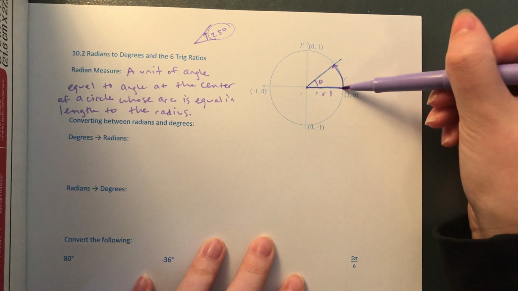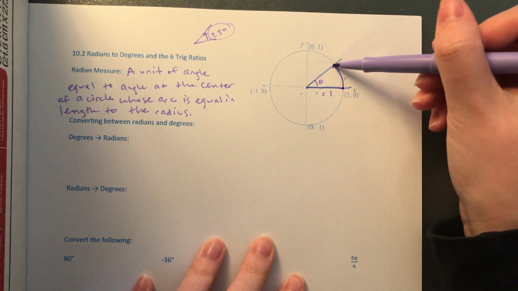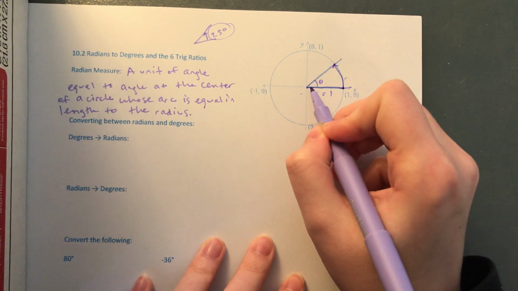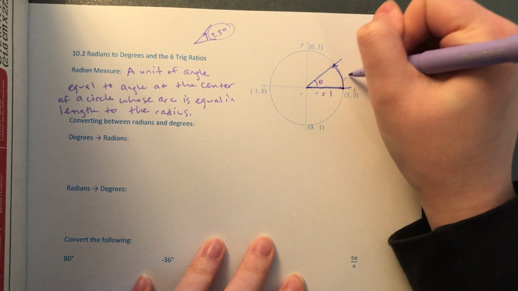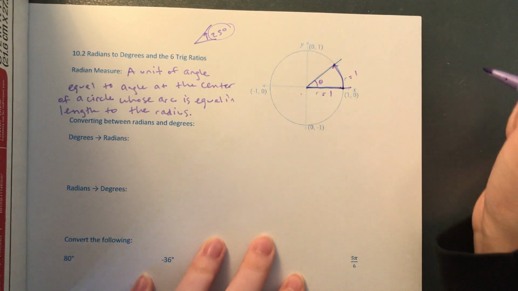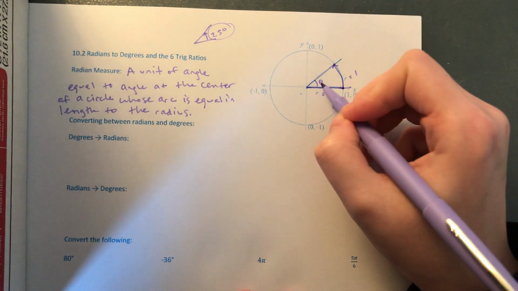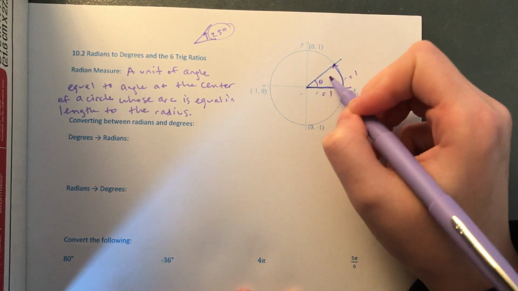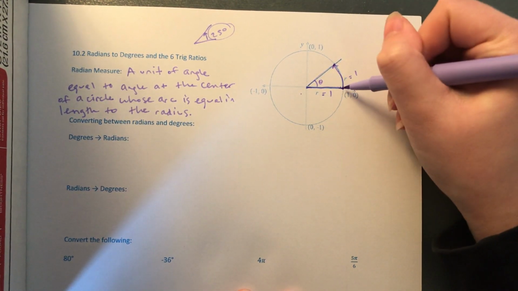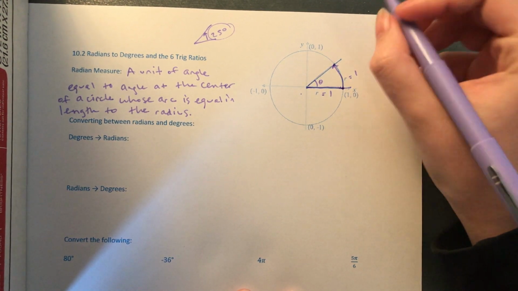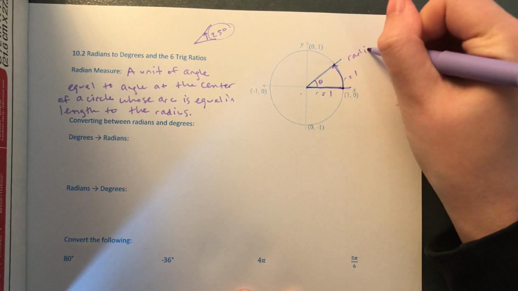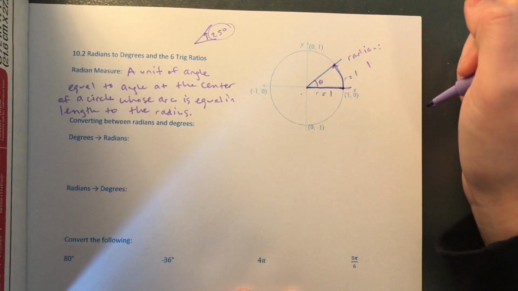So the arc subtends from the initial side to the terminal side. And the radius is directly proportional to this arc length. R here is 1. So instead of saying that this angle is like 60 degrees or whatever, they're saying that it's a radian length of 1. Its radian measure would be 1.